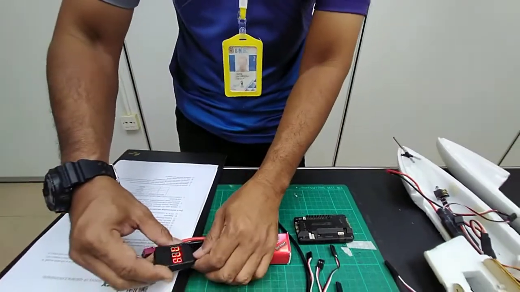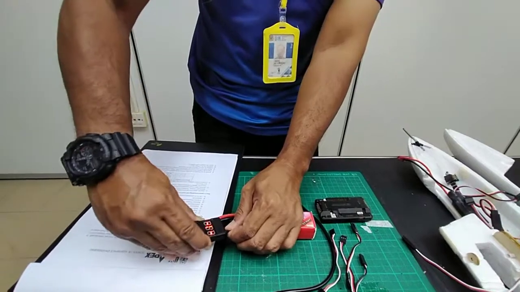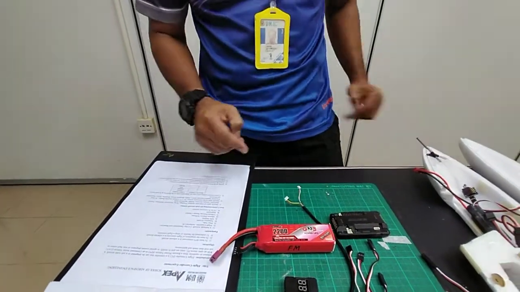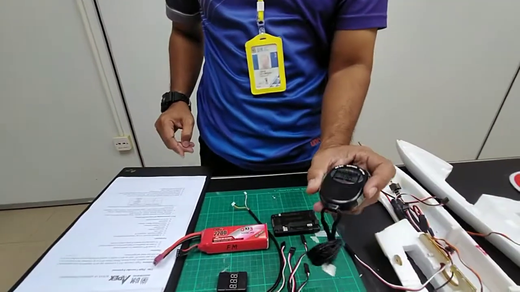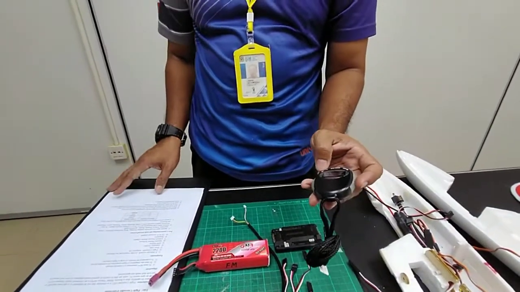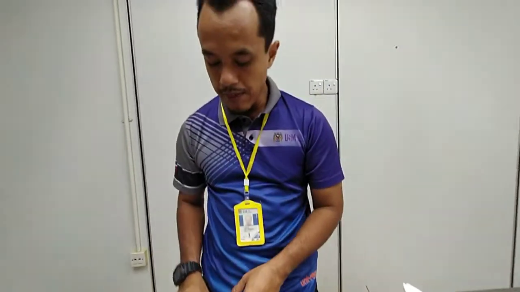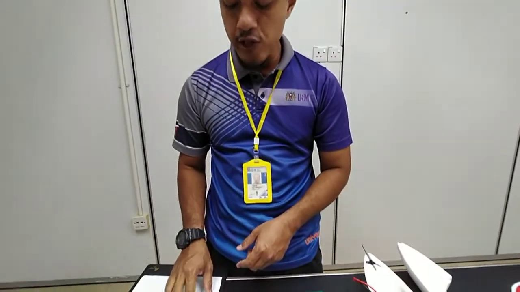We will disconnect this LiPo checker for now and put it aside. And the stopwatch, this is a stopwatch that will be used in part 1 later. Number 9, the 12 volt to 5 volt converter module, we will not use in these experiments. Alright, so that's it for the equipment.